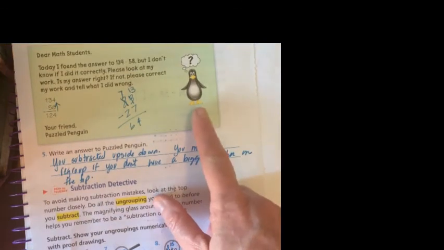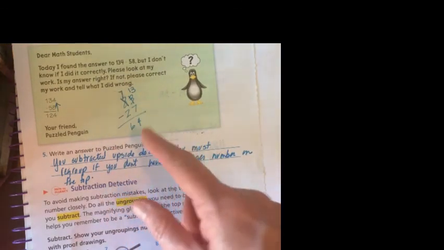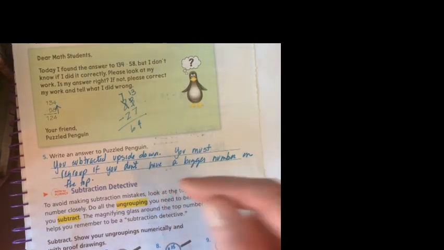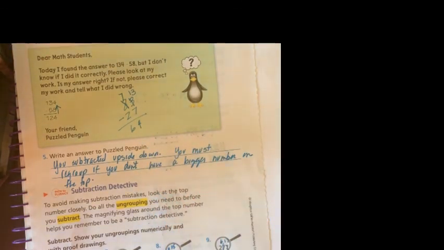You are going to go back to Google Classroom and find the attached assignment. It is called Math 4-11 homework. And you're going to complete some practice problems. Make sure that you don't get tricked like Puzzle Penguin and do your subtraction from the bottom up. It has to always go from the top down. And if the top number isn't big enough, you need to ungroup and get some more. Good luck.